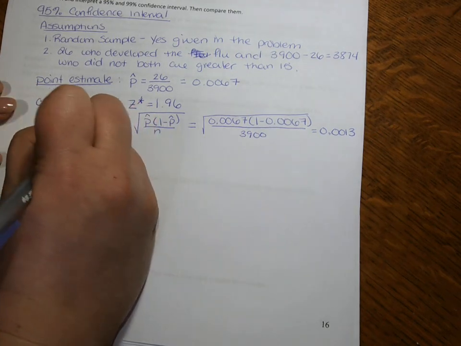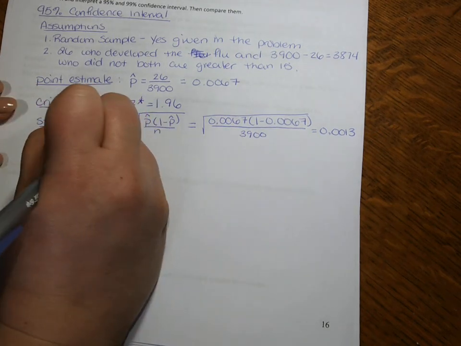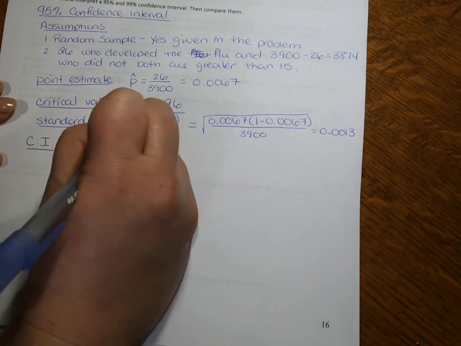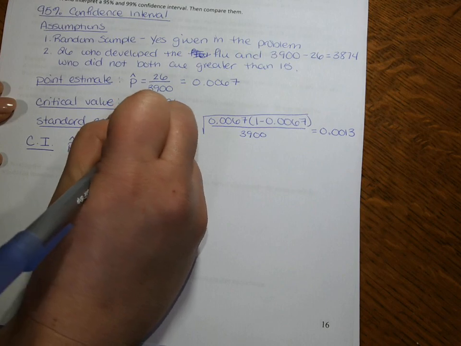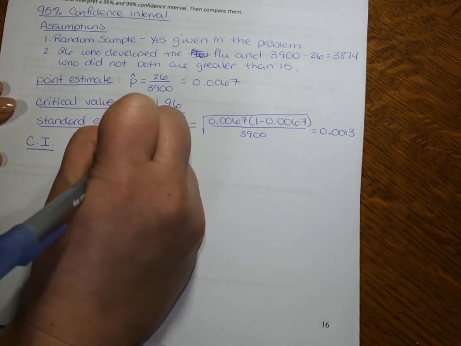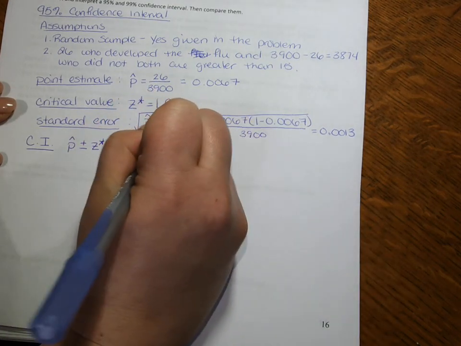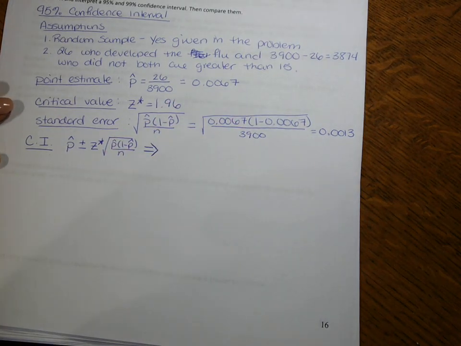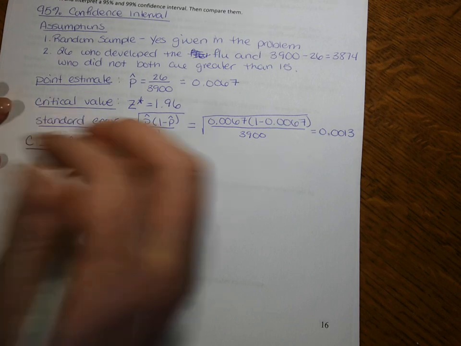And then next we can calculate our confidence interval. Recall the formula for the confidence interval is p hat plus or minus z star times the square root of p hat 1 minus p hat divided by n. Now notice here I'm not putting an equal sign, I'm putting an arrow. And so what I'm going to do next is fill in all the pieces for that formula.